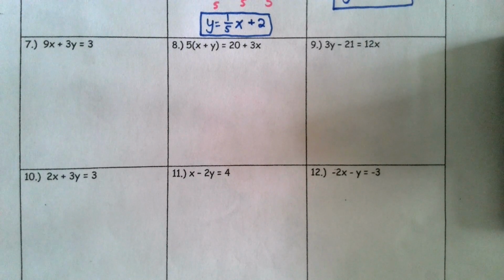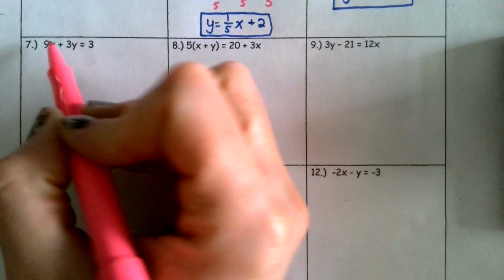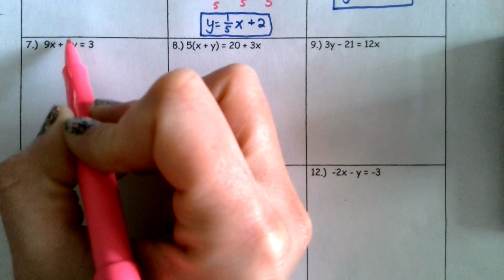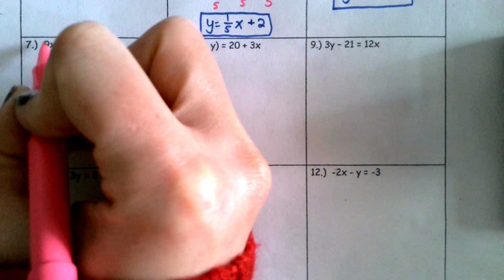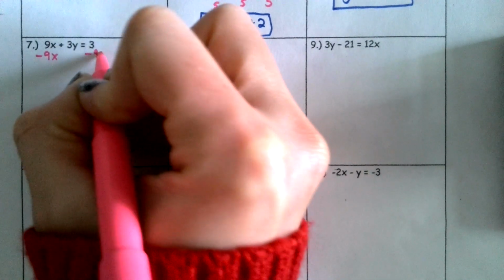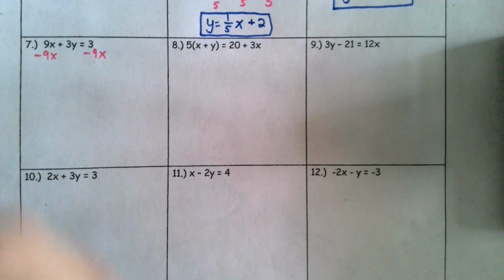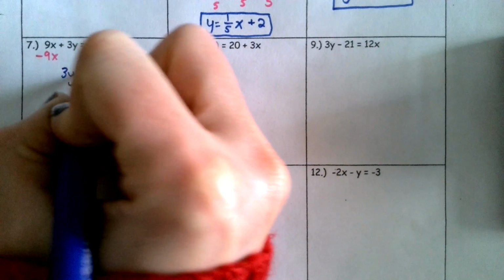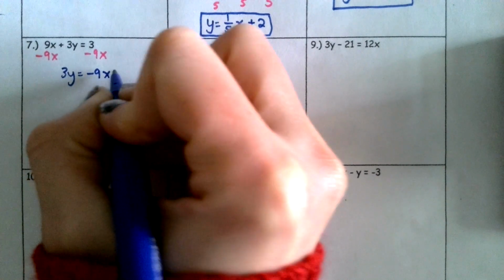equation. So to start this one off, we need to get rid of this x term. So again, we're trying to get the y term alone. And so to get rid of this 9x here, we're going to subtract 9x from both sides. So now we'll have 3y equals negative 9x plus 3.